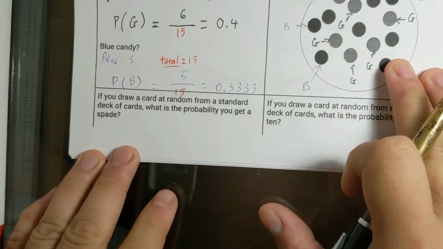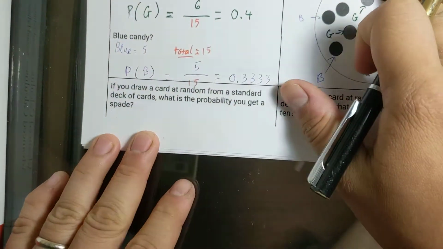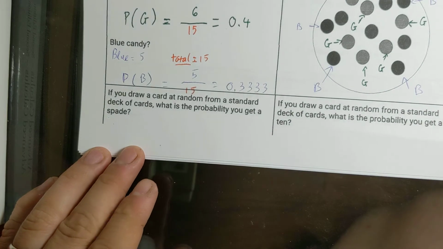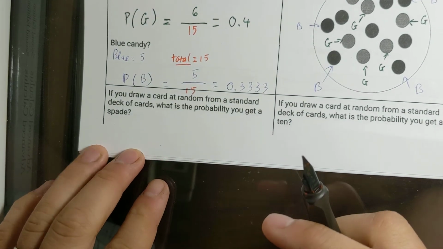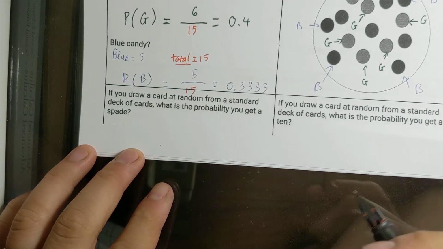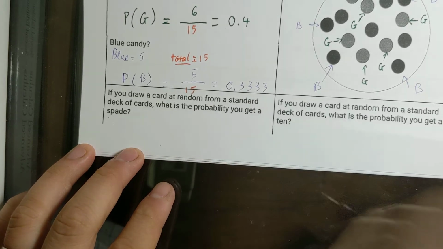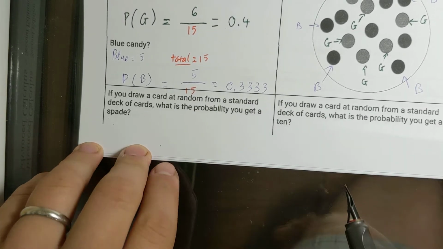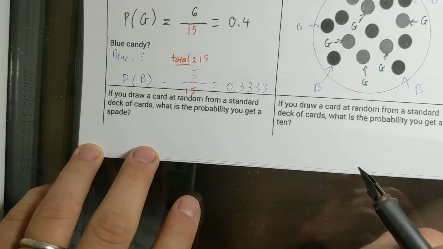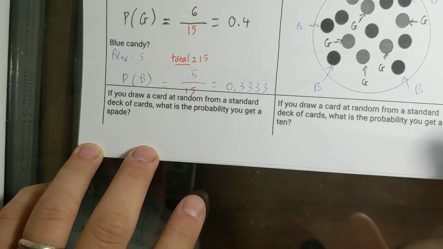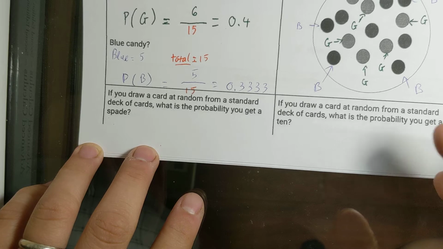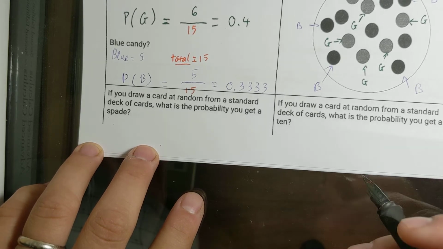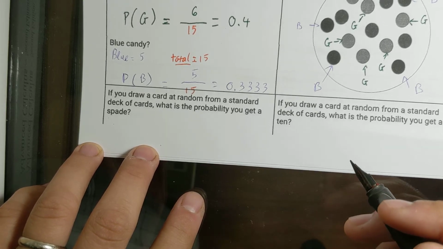So now let's talk about a card. This is a really popular question in statistics because, as you will see, there are so many things they can do with a card. So the question is: if you draw a card randomly from a standard deck of cards, what is the probability that you get a spade?